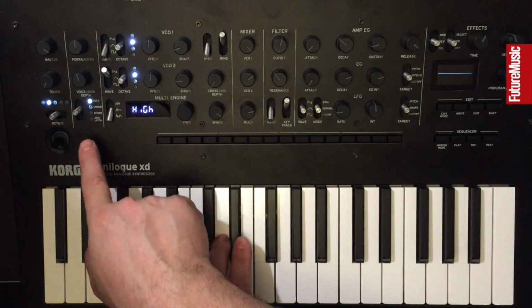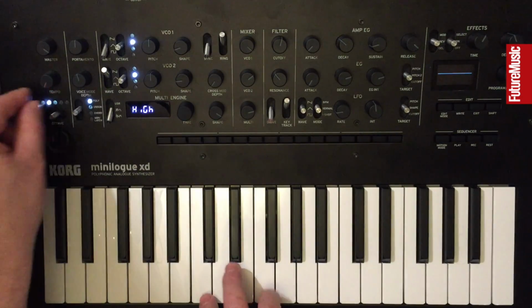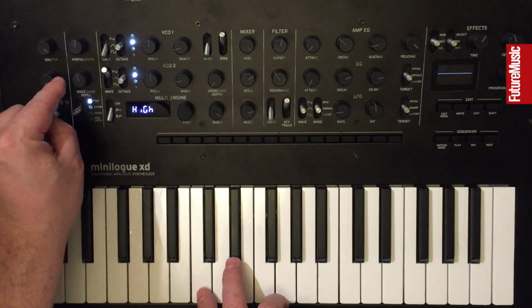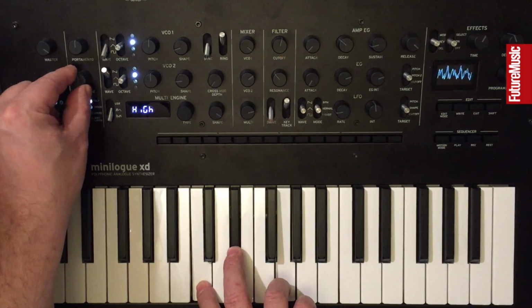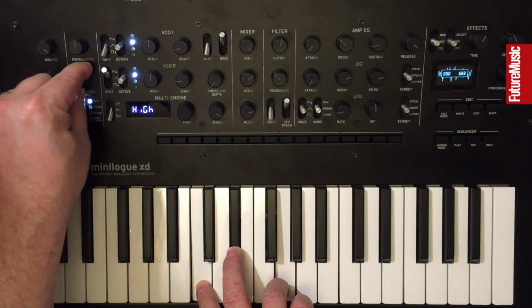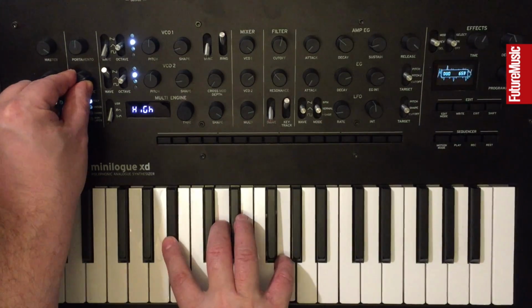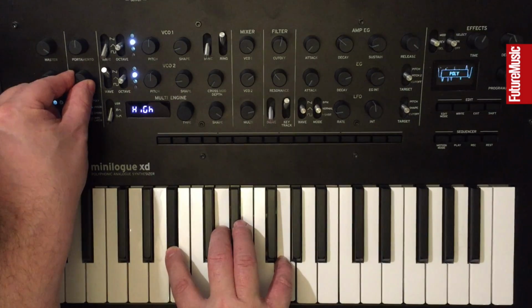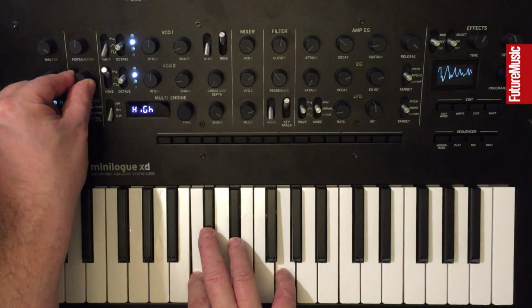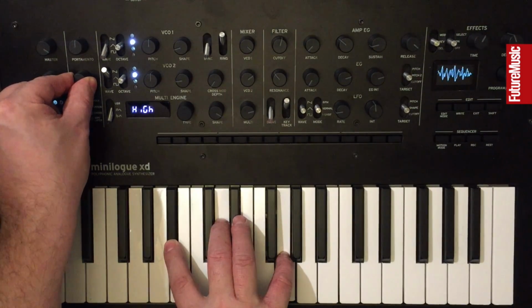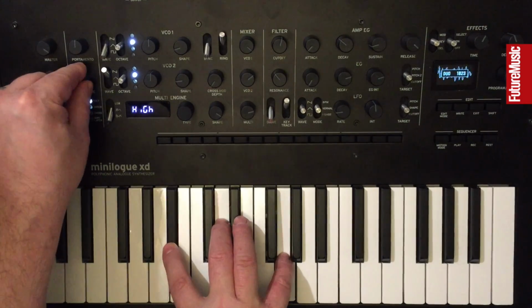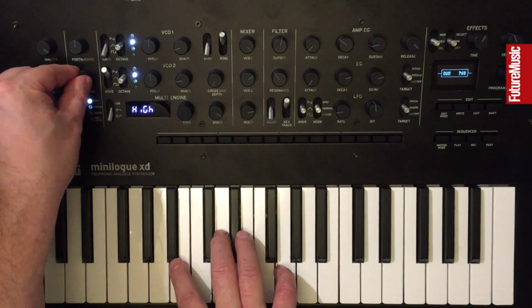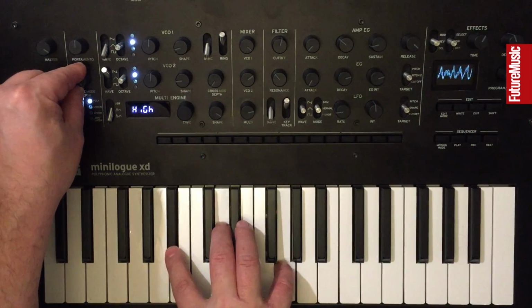Now you can also do that using the voice mode step dial here, which gives you a duo mode, which stacks 2 voices on each key. Obviously, if you go up to full, it halves the voice count down to 2.